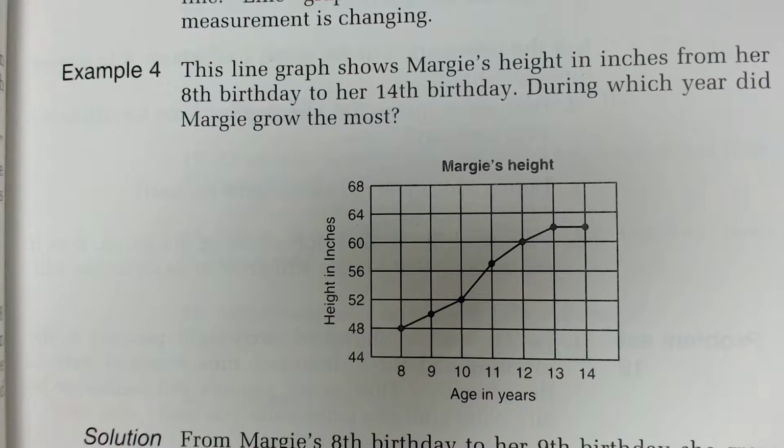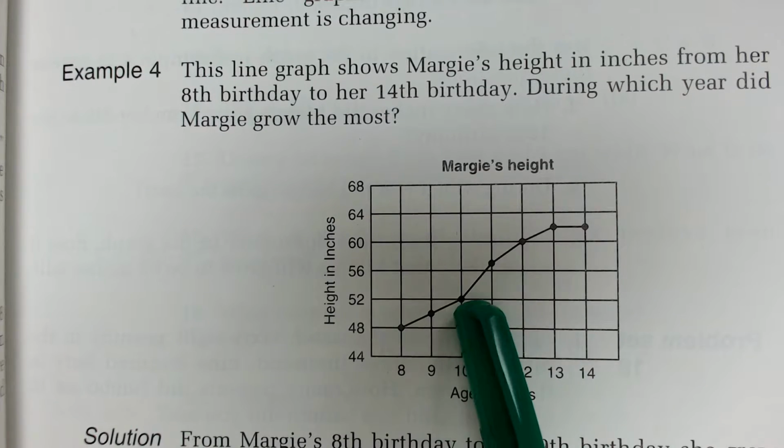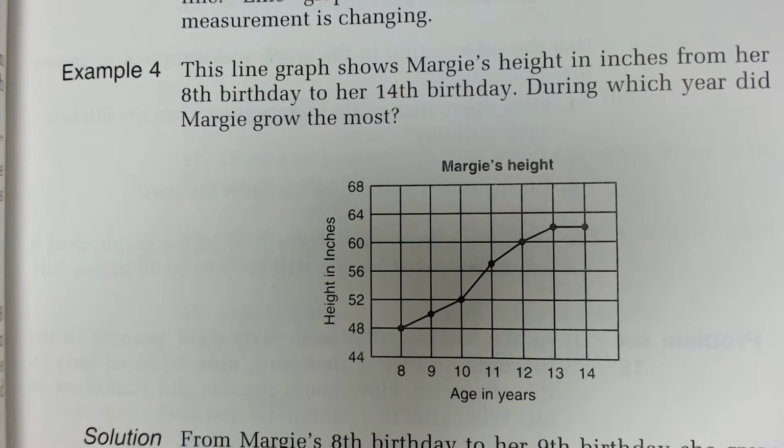So if I wanted to know how tall she was at age 10, I'd go to the 10, I'd go up to the dot. She was 52 inches tall at age 10.